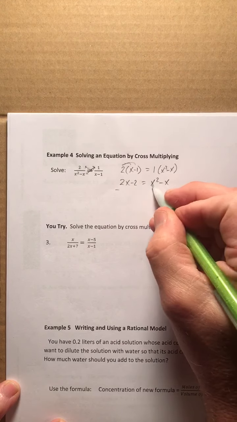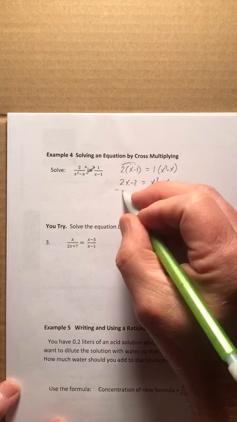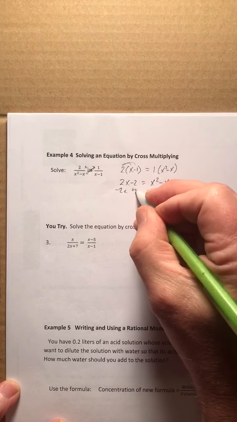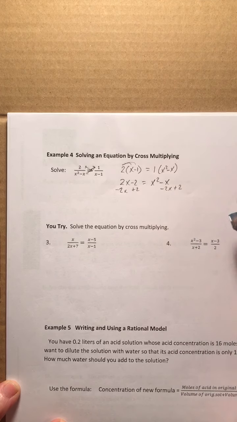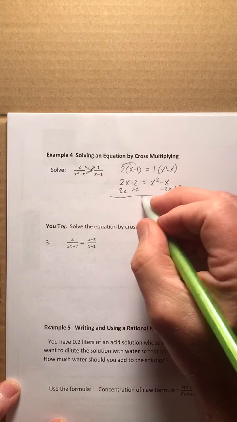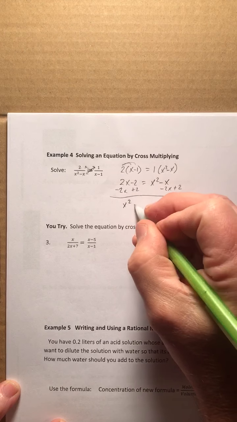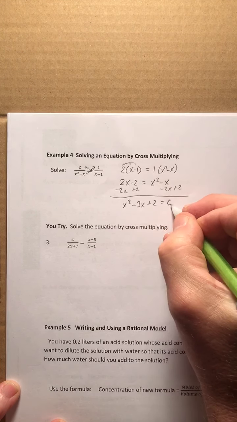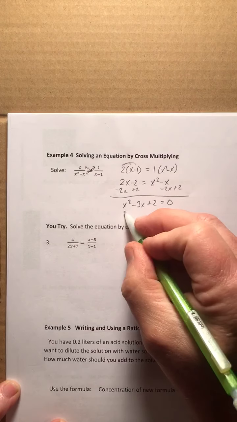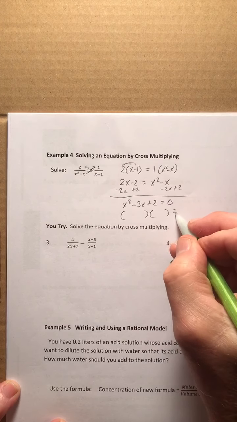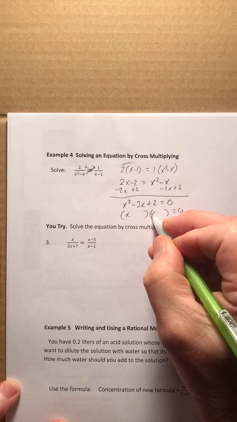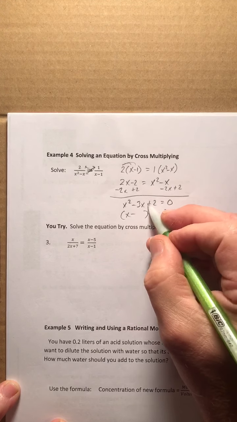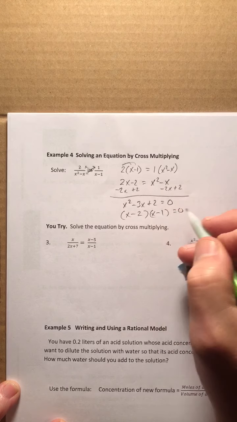And then I got an x squared and an x again, so I move everything to one side. So minus 2x plus 2. All right, so now we have x squared minus 3x plus 2 equals 0. Factor this out. X is in the front. Signs are the same. They're both negative. And factors of 2 that add up to 3 would be 2 and 1.